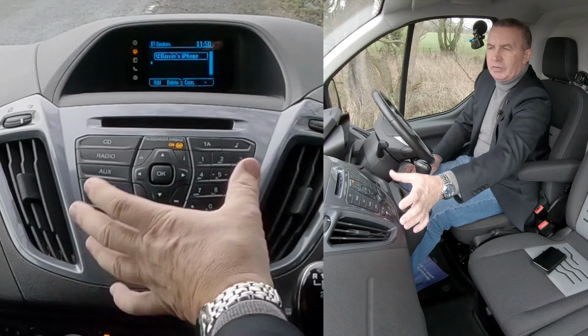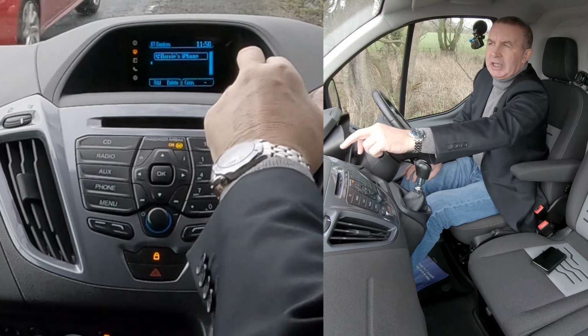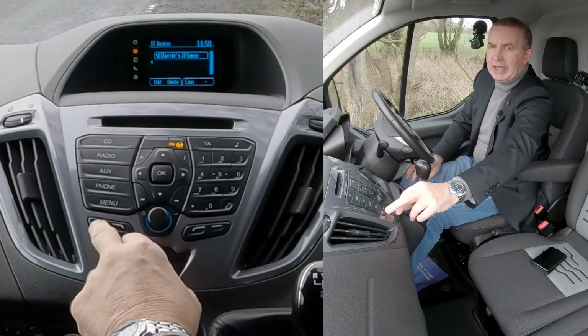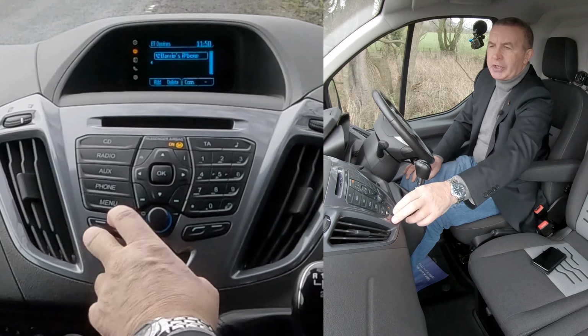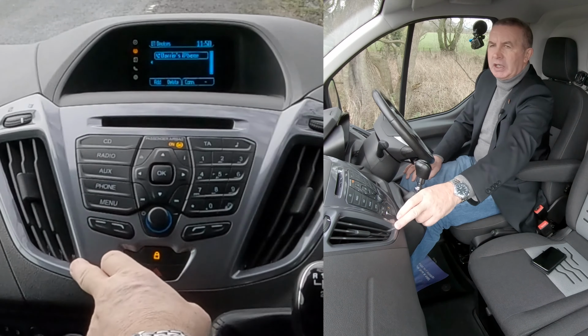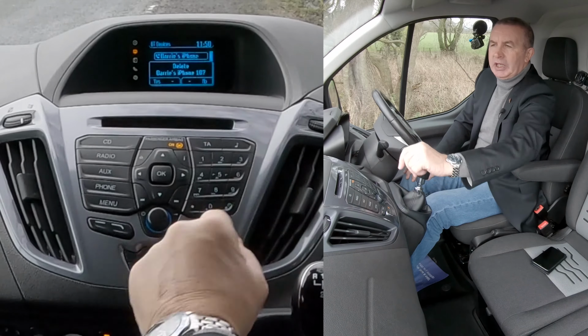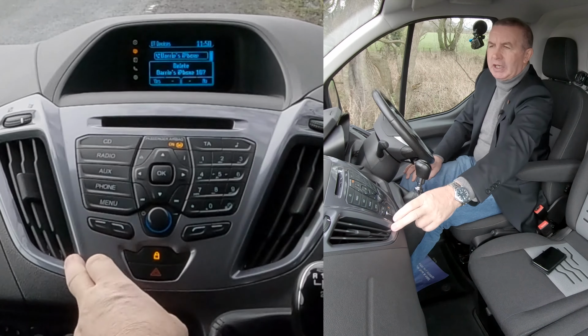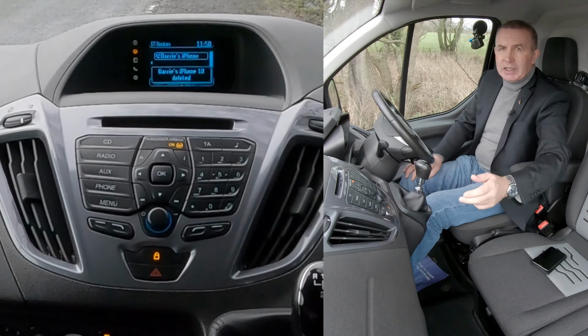There you've got instructions at the bottom: add, delete and connect, and they correspond to these buttons here. So we want to delete it. We click delete there. Delete Barry's iPhone 10, yes. Click yes. That's it, gone.